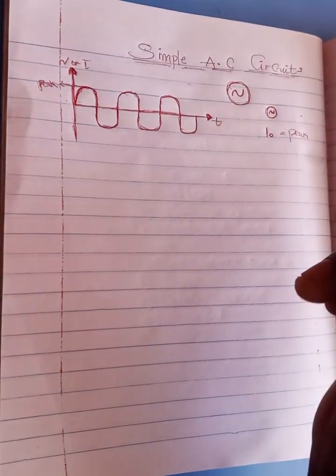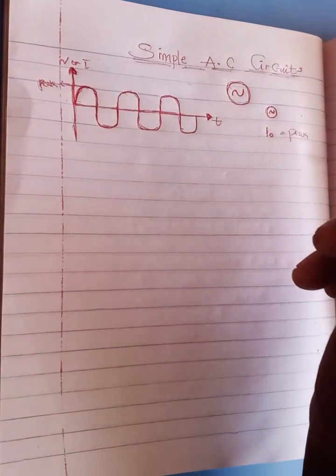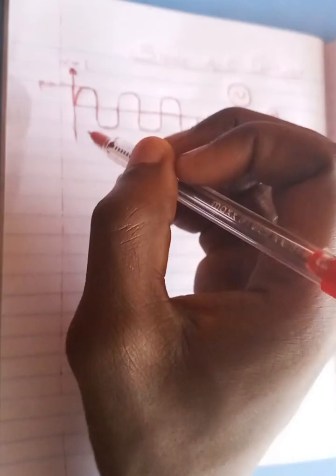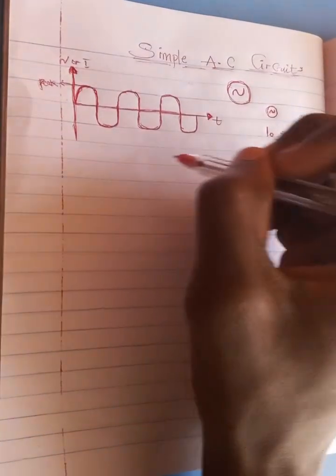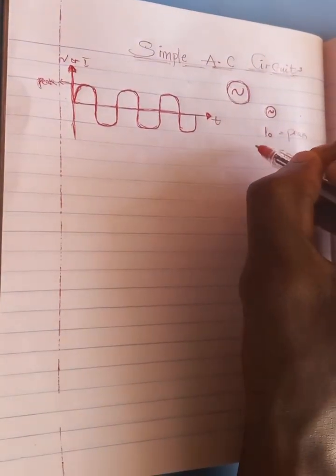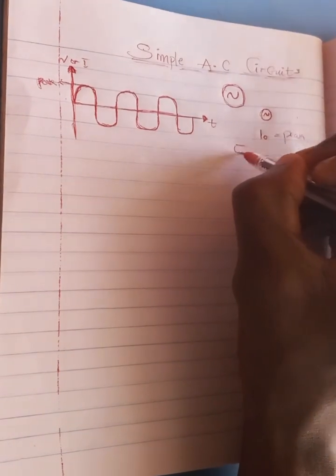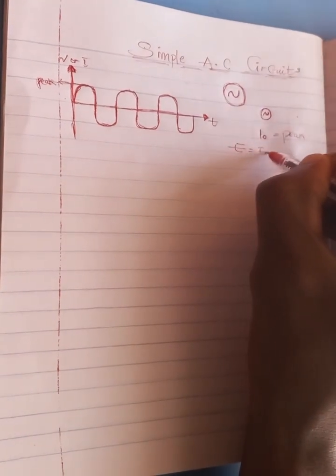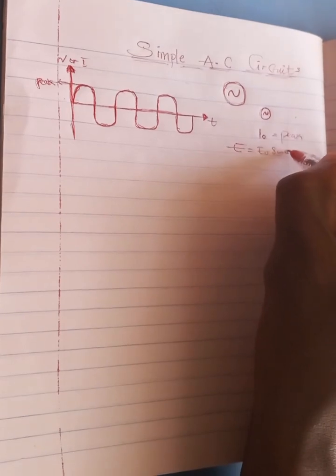So in the previous topic, that is magnetism, you should have known that the equation of EMF E is given by E naught sine omega t.